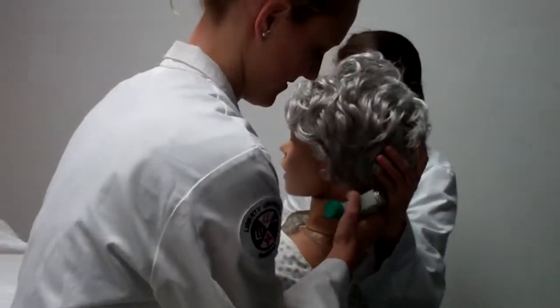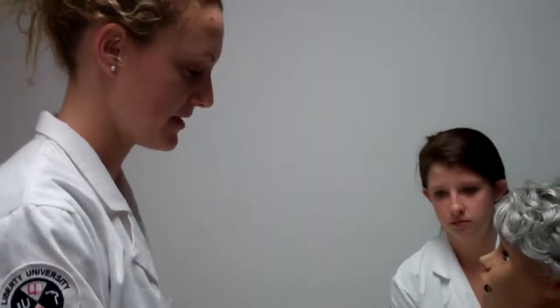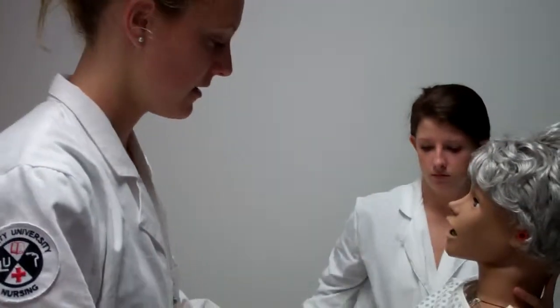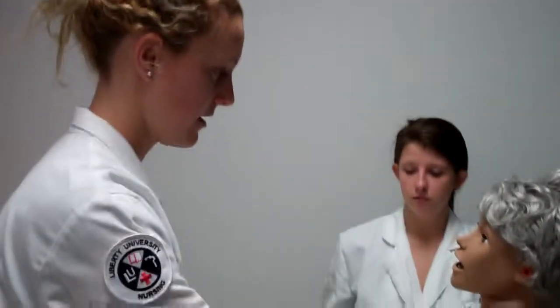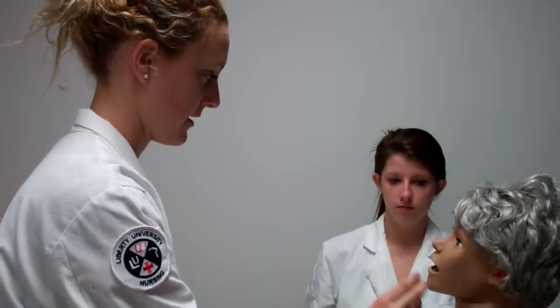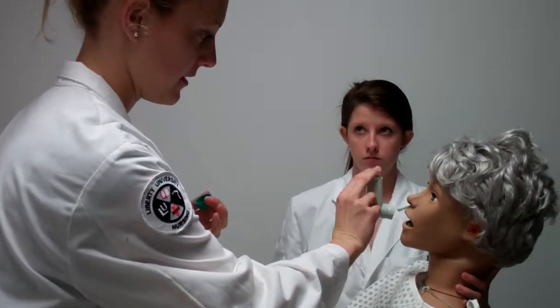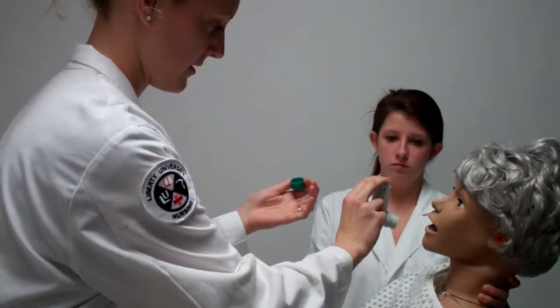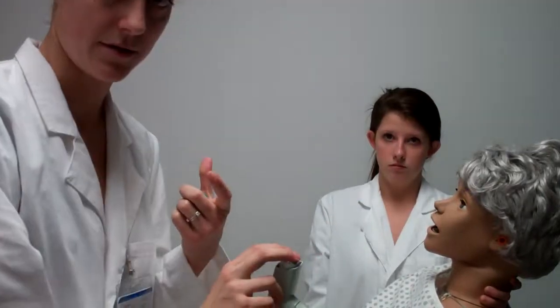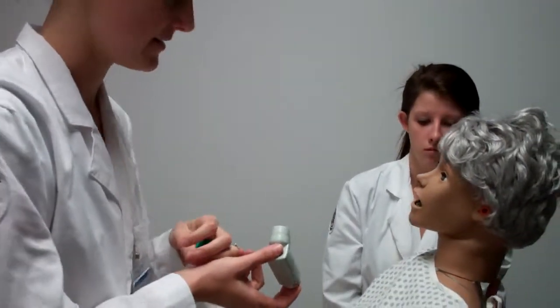I would shake the inhaler and ask the patient to inhale deeply and then exhale deeply. As they're blowing out all the air, and as they start to inhale, I would push the inhaler to administer the dose, and then have them inhale for 3 seconds and hold it for 10 seconds.